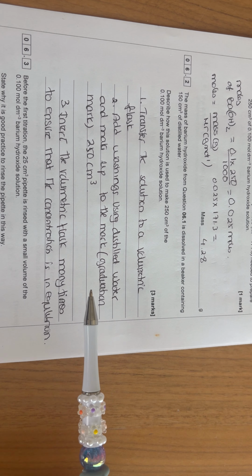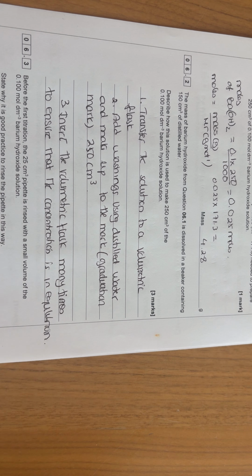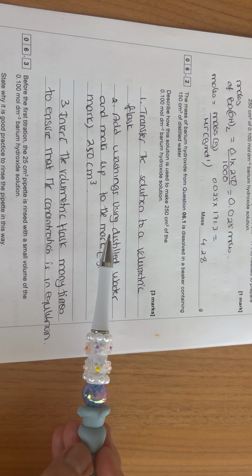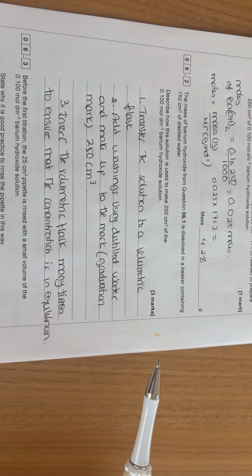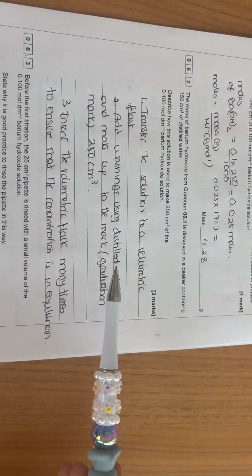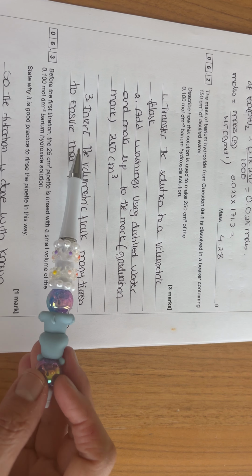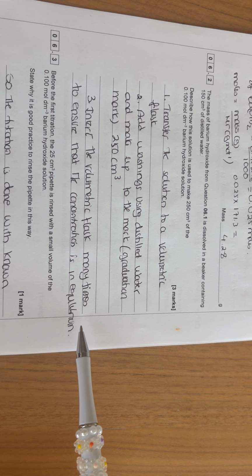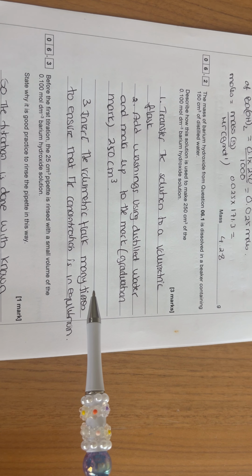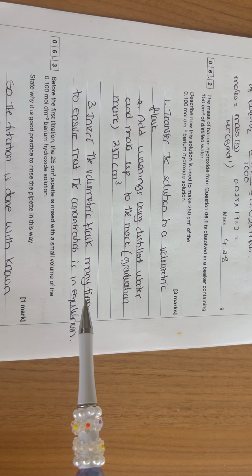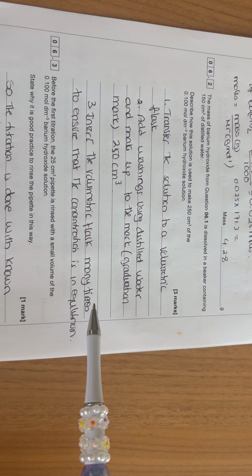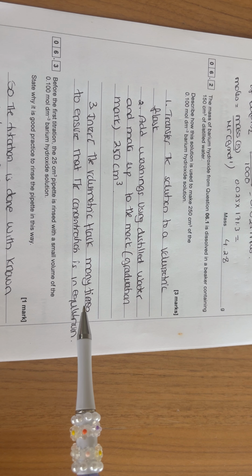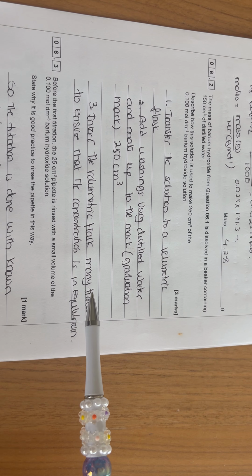Then you take distilled water and add it to exactly 250, so you know exactly what the concentration is. The reason you do that is that you don't leave anything behind. Then the third part: invert the volumetric flask many times to ensure that the concentration is uniform. You put your finger on the lid and invert it a few times, so you're mixing everything together to get the concentration the same everywhere.